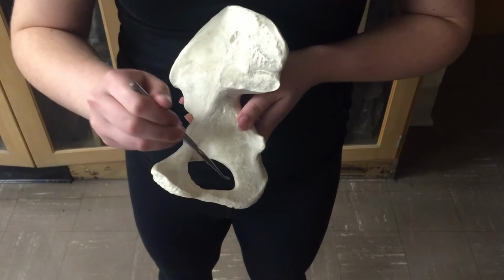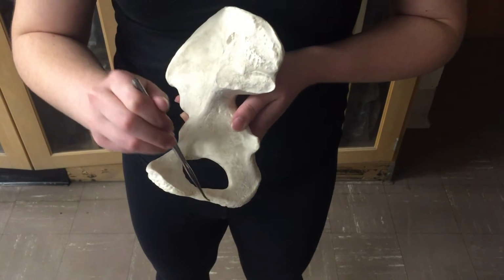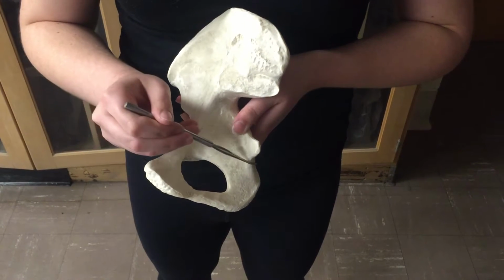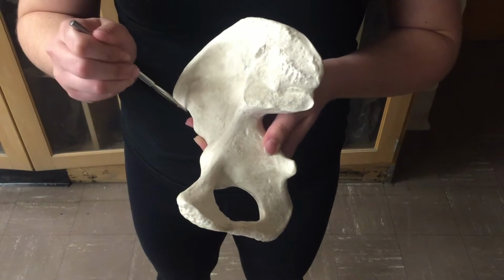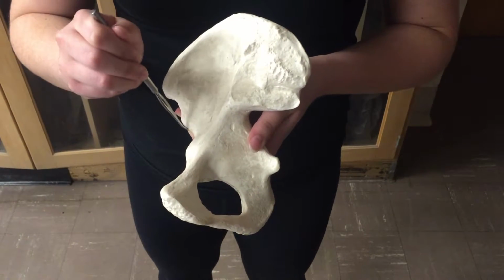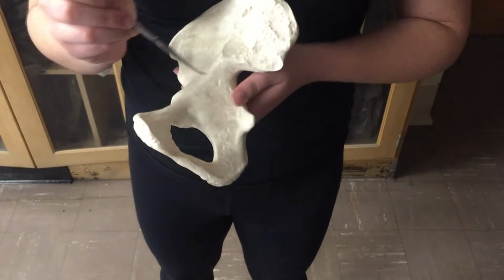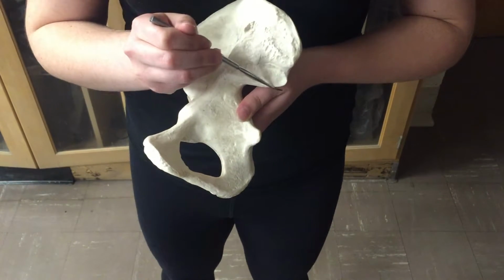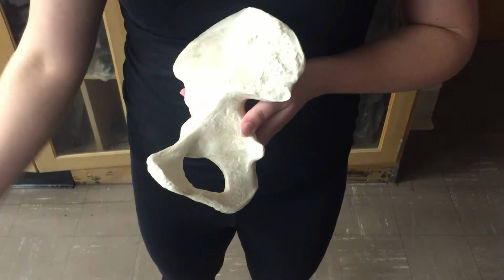You also have your ischial ramus, inferior ramus, and superior ramus. Here is your ischial spine, your anterior superior iliac spine, your anterior inferior iliac spine, your posterior superior iliac spine, and your posterior inferior iliac spine.